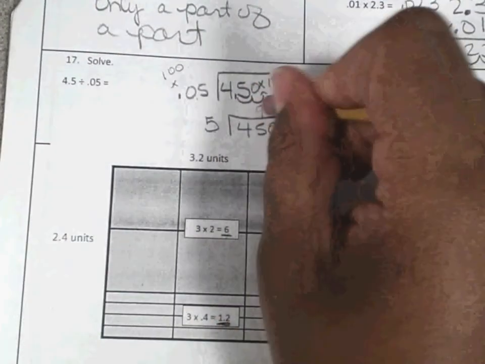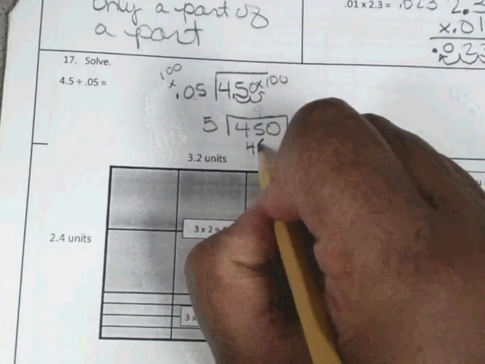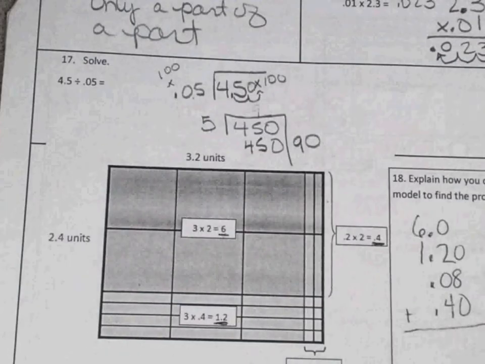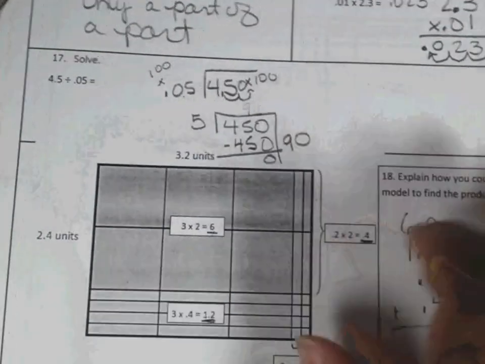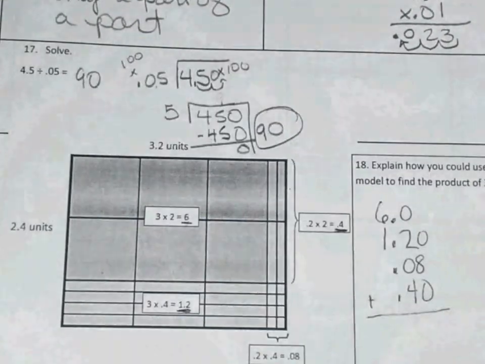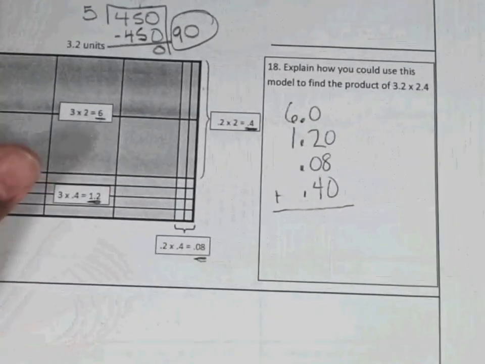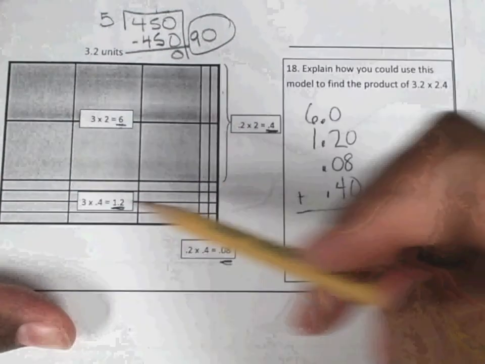So now 5 can go into 45 9 times, right? Or if you do like you did in 4th grade, 9, and then you do your 45, but then you have 1 more place, you annex the 0, annex the 0 there. Don't forget what you've learned in another grade just because you're applying new skills. The answer is 90, not 9.